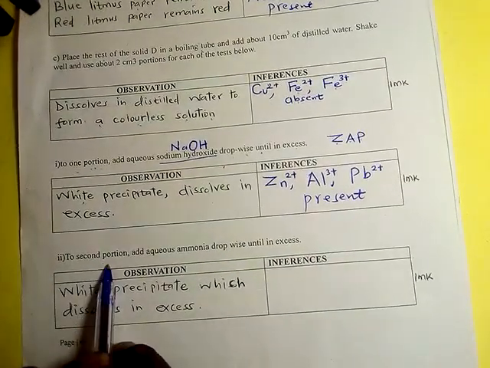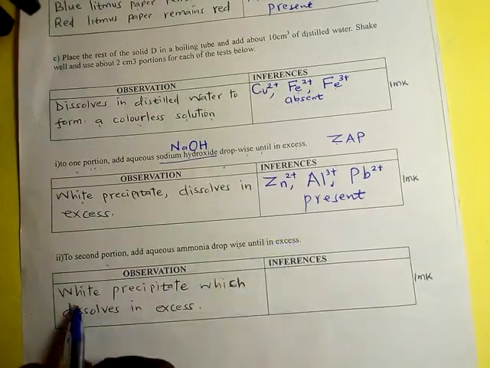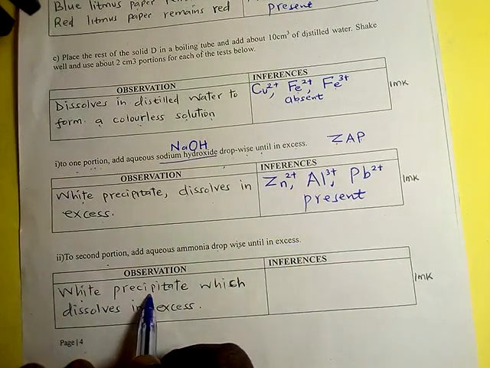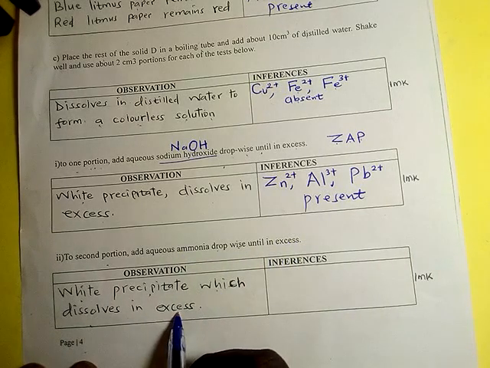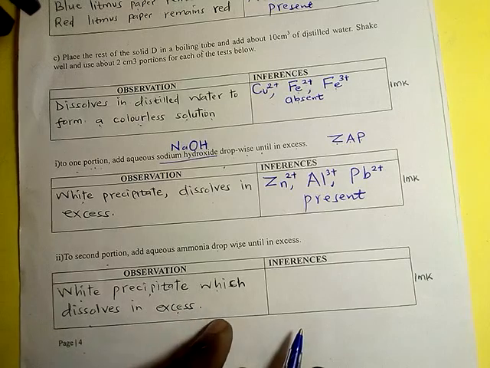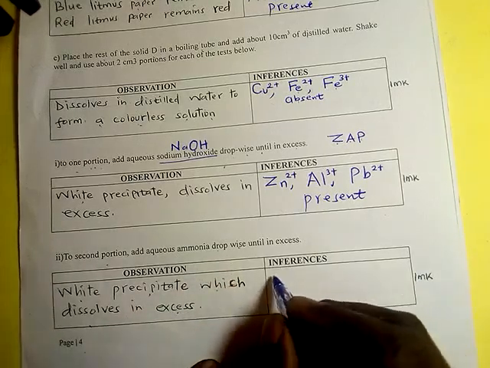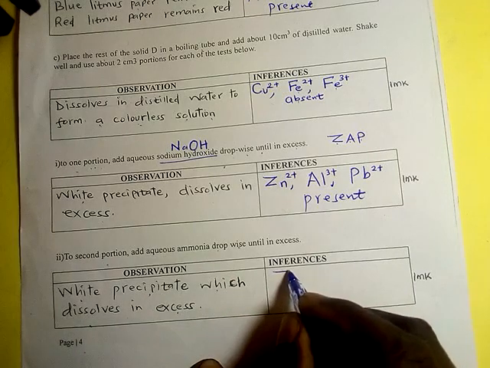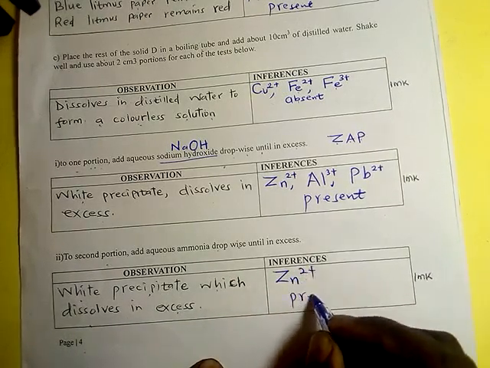To the second portion, add aqueous ammonia dropwise until in excess. A white precipitate is formed which dissolves in excess. So if a white precipitate dissolves, then it confirms that zinc 2+ ions are present.